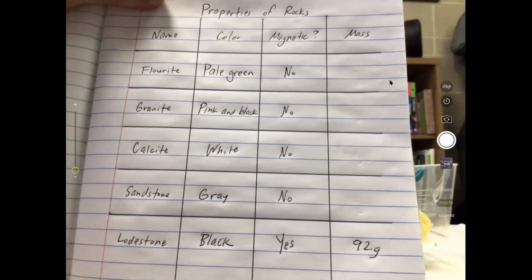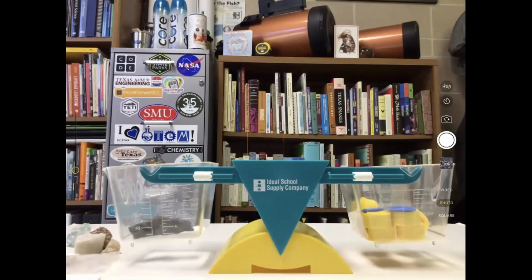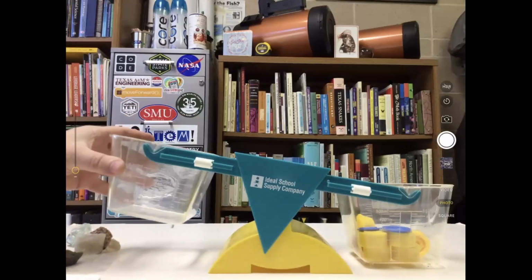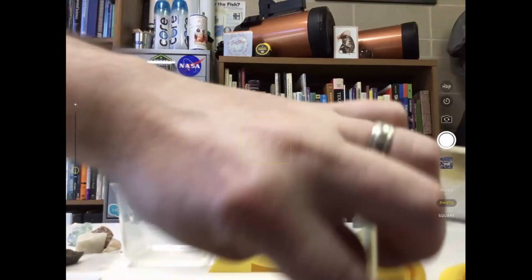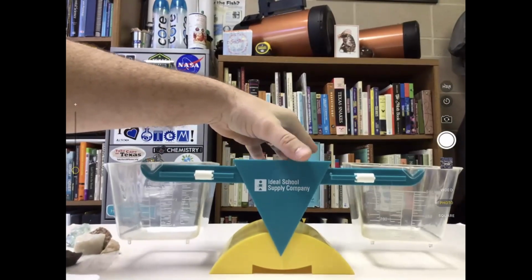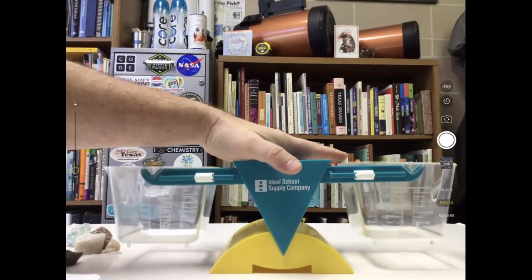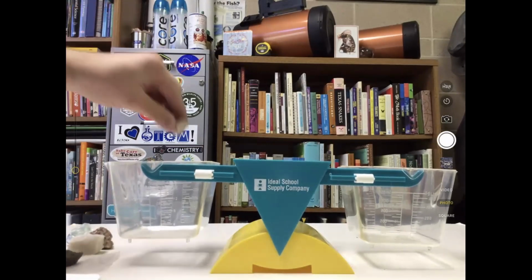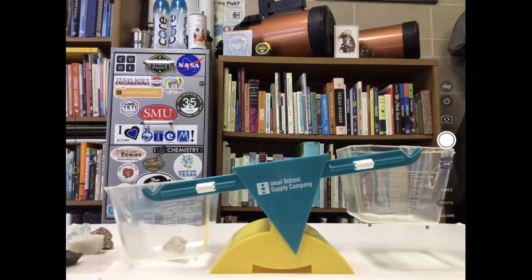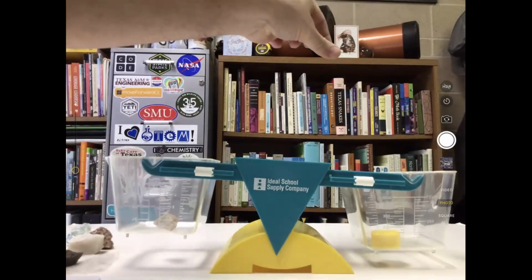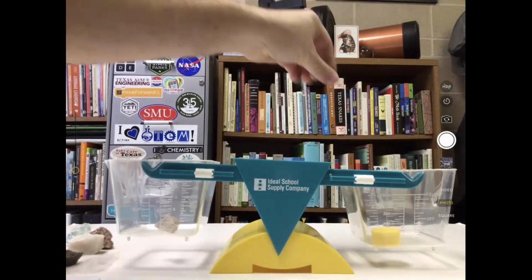So I wrote down 92. Now I'm going to do one more rock. I think we have time for one more. So I take the lodestone out, take all the mass pieces out, get my pan balance balanced again. That's pretty good. And we'll do the sandstone. That was my lightest rock. So it is heavy enough to pull that down, but maybe it's 10 grams. Let me try 10. That's actually a little bit too much.